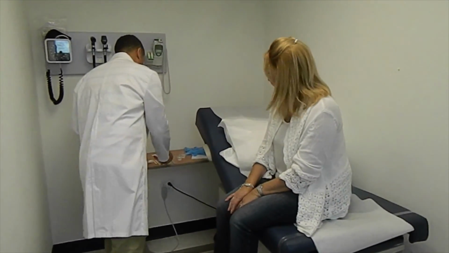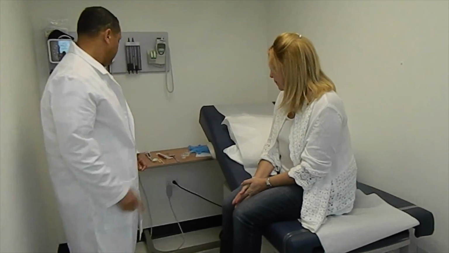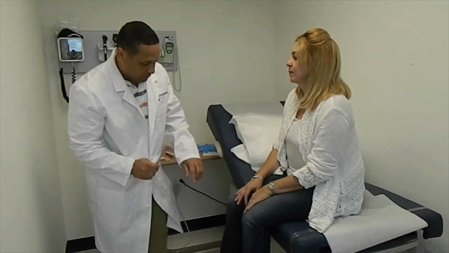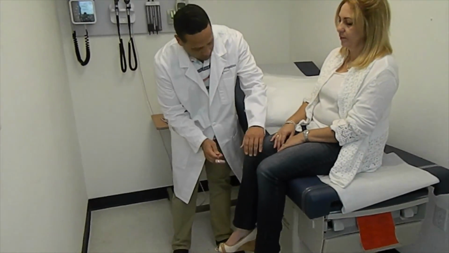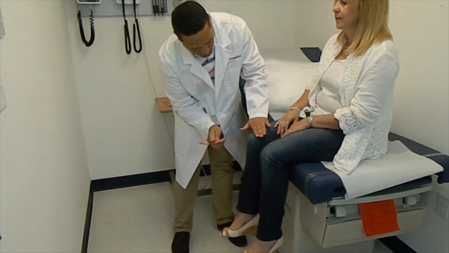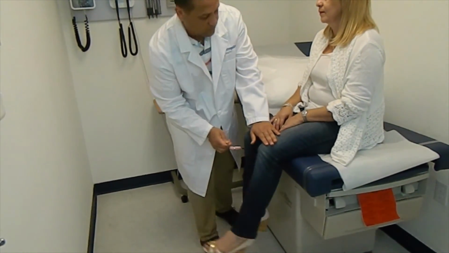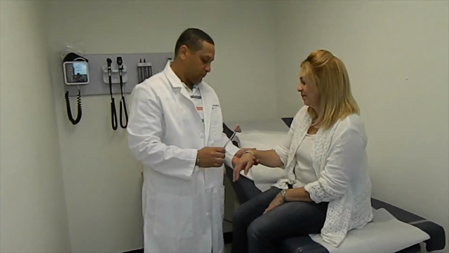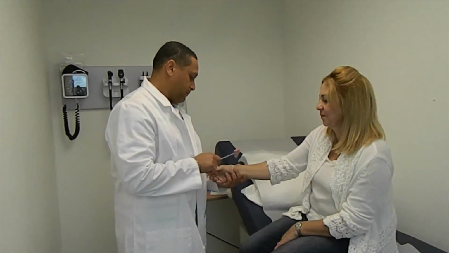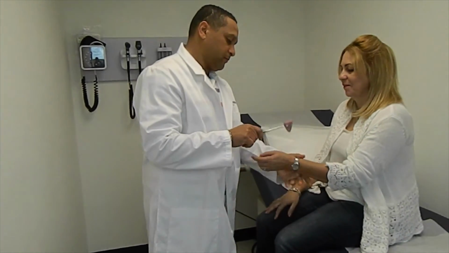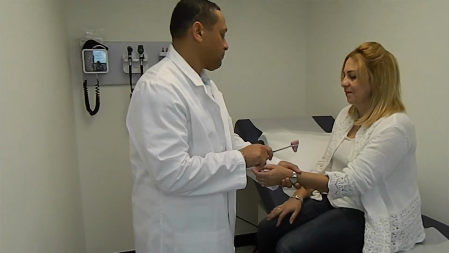Now we're going to explore the reflexes. We're going to explore the patellar reflex. We're going to flex the patient's knee to 90 degrees, support the upper leg with your hand, and allow the lower leg to hang loosely. Strike the patellar tendon just below the patella. And we expect the contraction of the quadriceps.